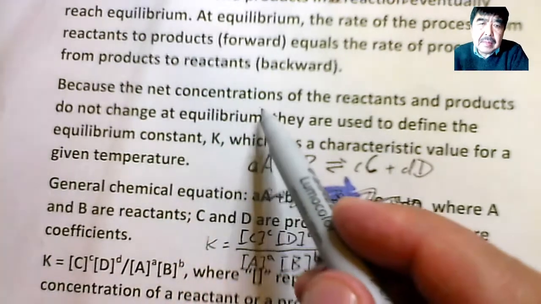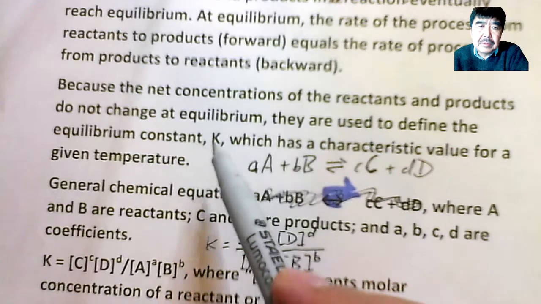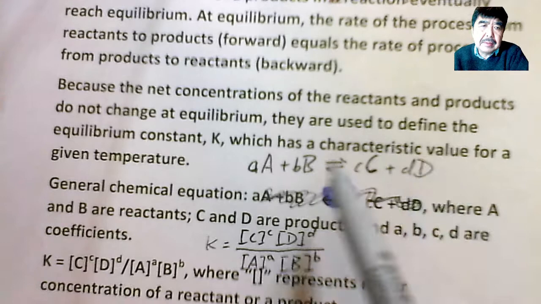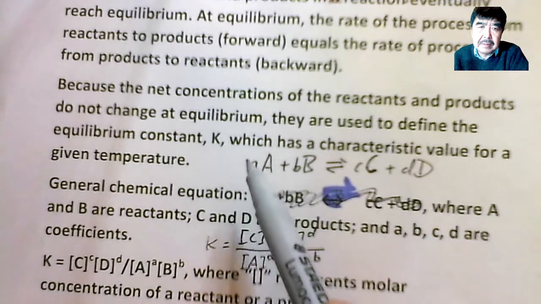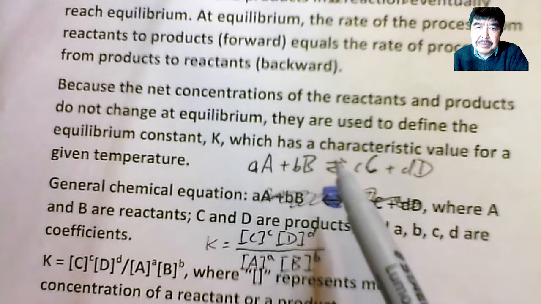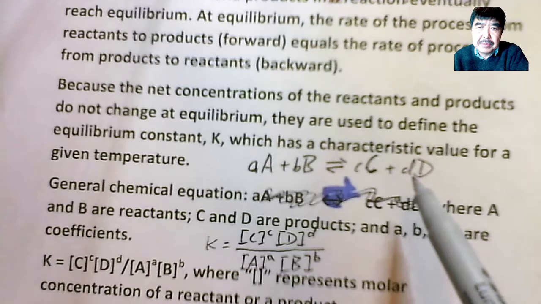Because the net concentrations of the reactants and the products do not change at equilibrium, they are used to define the equilibrium constant. The constant is a characteristic value for a given reaction at a given temperature.